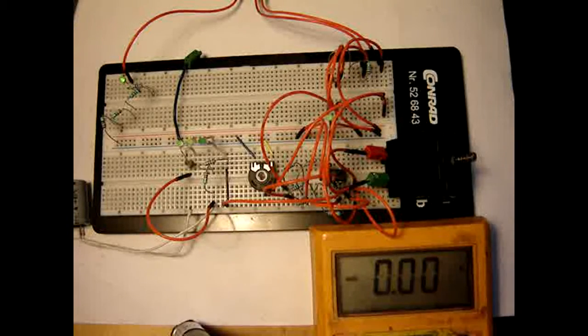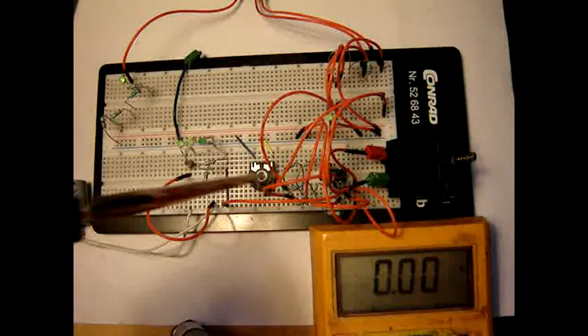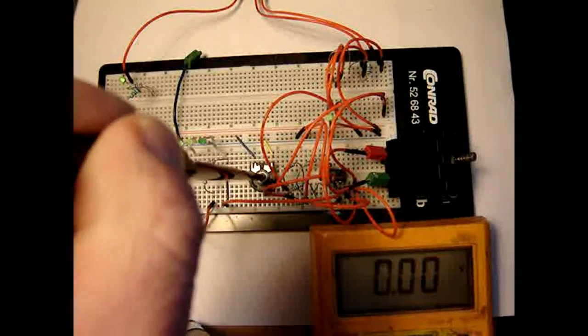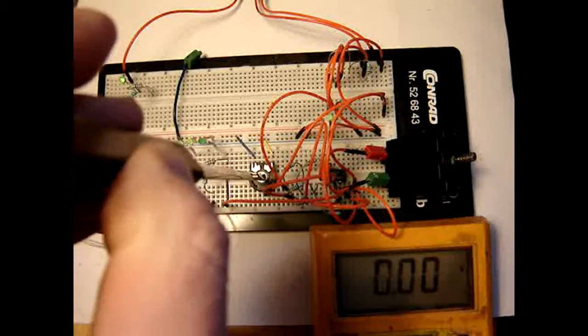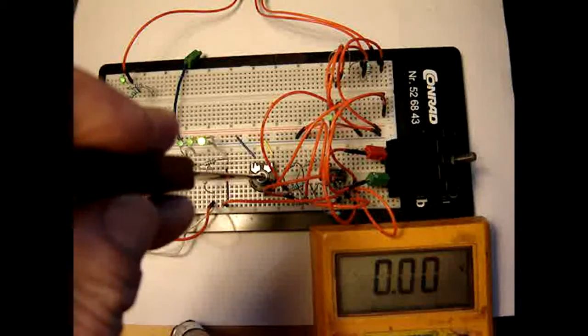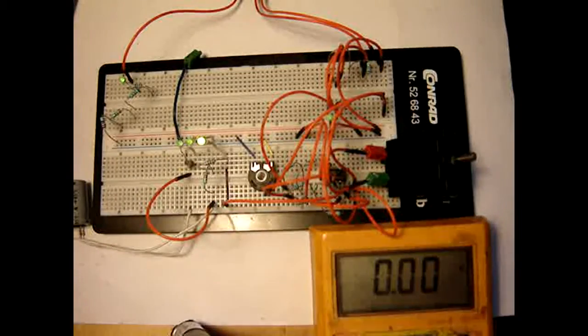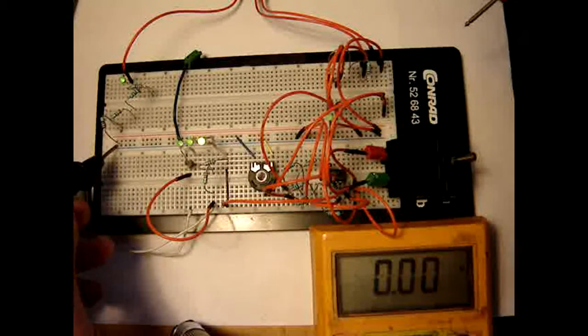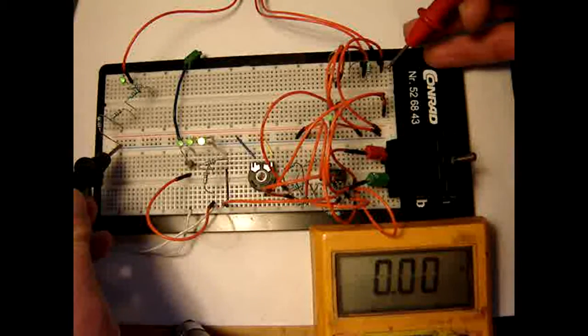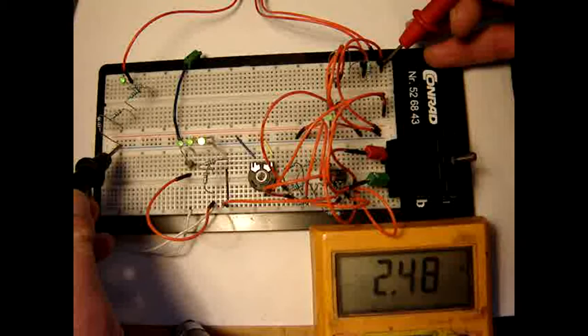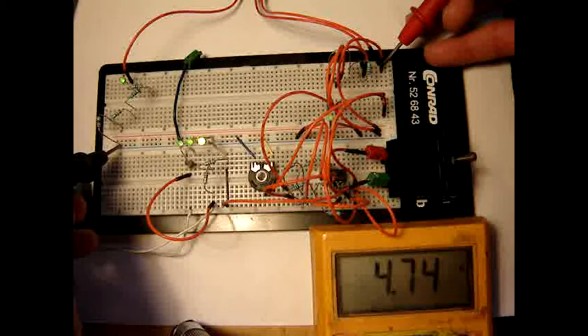However, when I turn up the potmeter, I hope you can hear the motor running, and let me measure once again the voltages. This voltage is nearly 5 volts, 4.74.